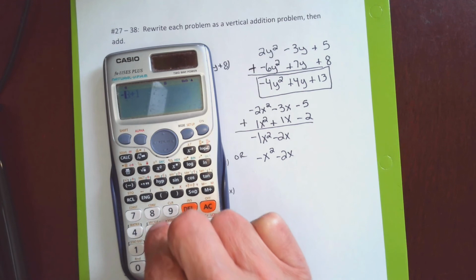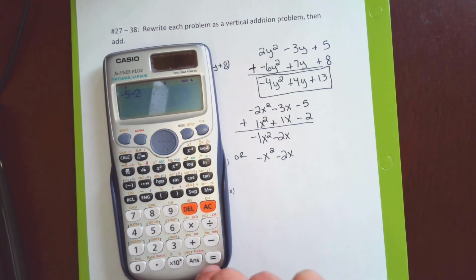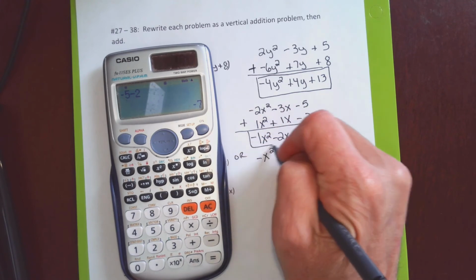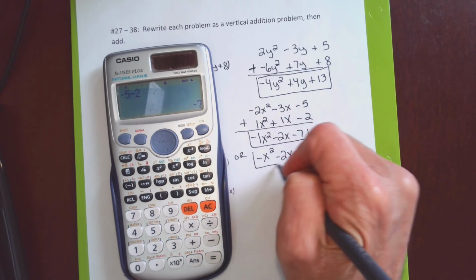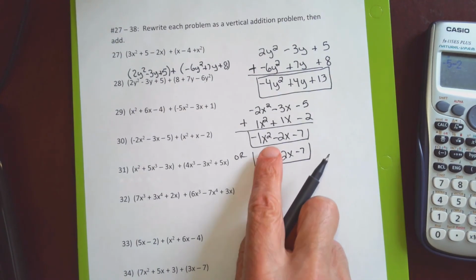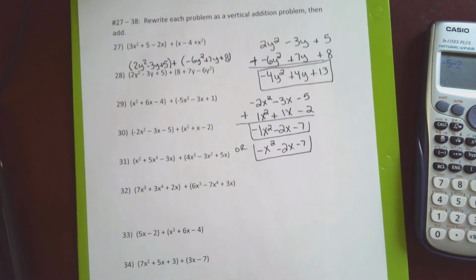And then negative 5 minus 2, because they have the same signs, I'd add them and get minus 7. So this is an acceptable answer. This is an acceptable answer. This is actually the more common answer, but this almost makes more sense to me.